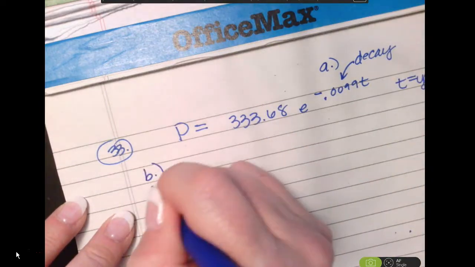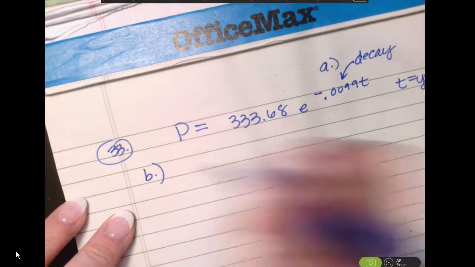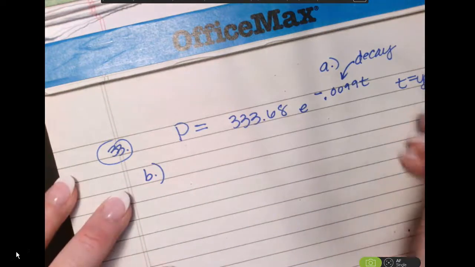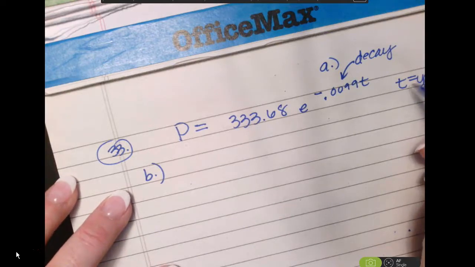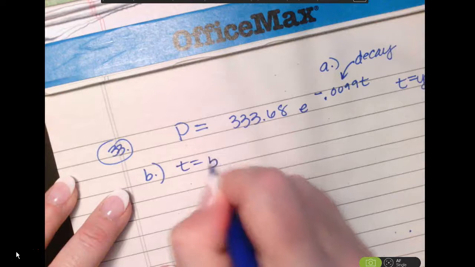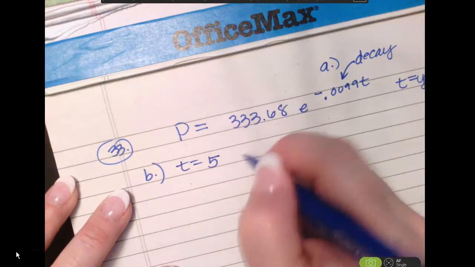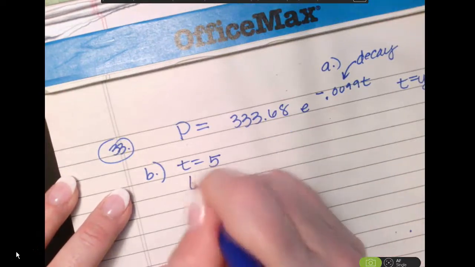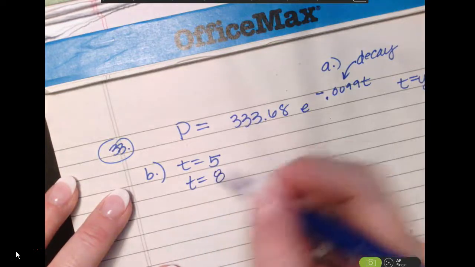So in part B, what was the population 2005 and 2008? So if t equals 0 is 2000, then t equals 5 is 2005, t equals 8 is 2008.